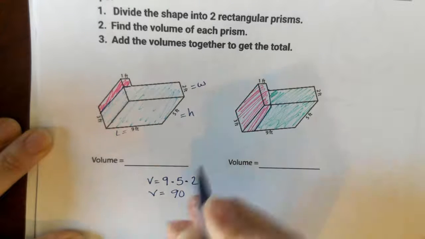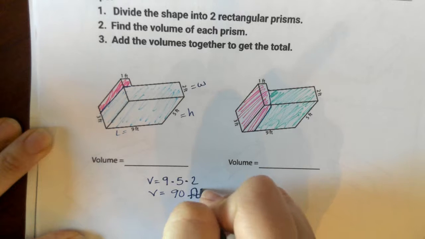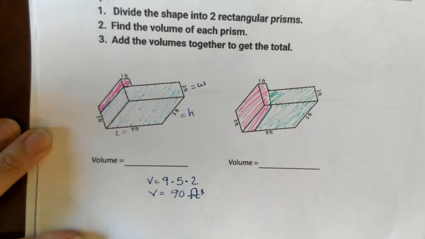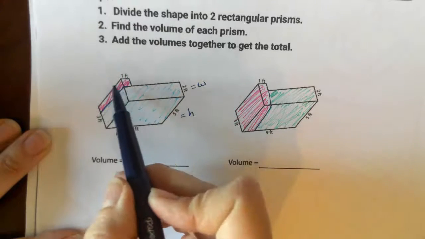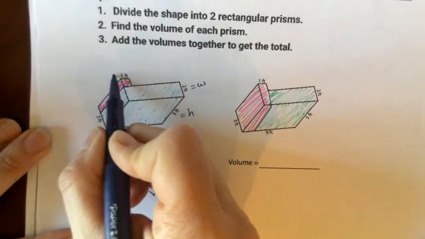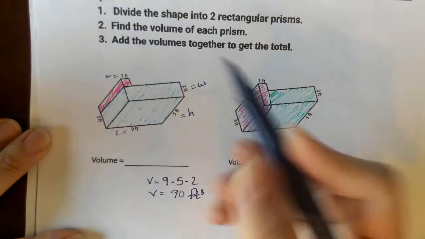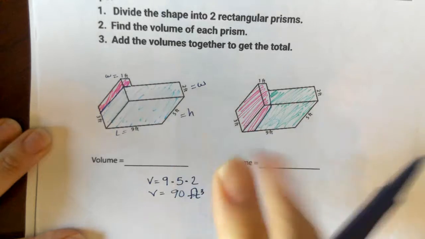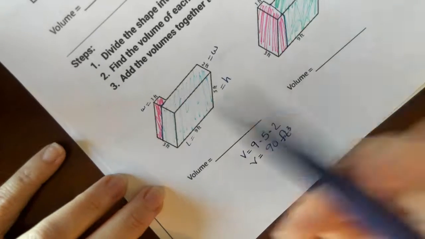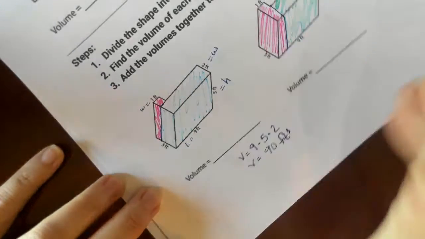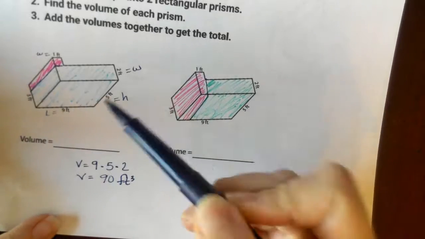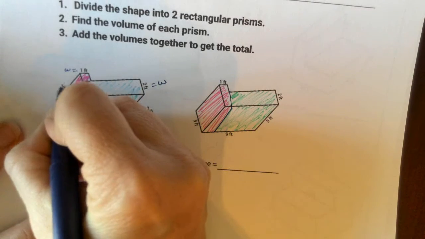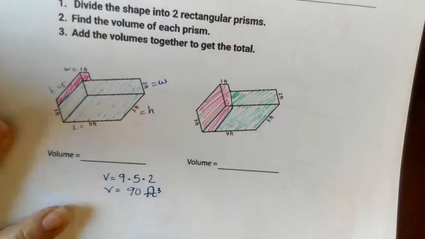So we get 90 feet cubed. So then looking at the pink, we have a width of 1. Both shapes, if you looked at them maybe this way, you can see they're both the same height. So if the blue one is 5, the pink one is 5.